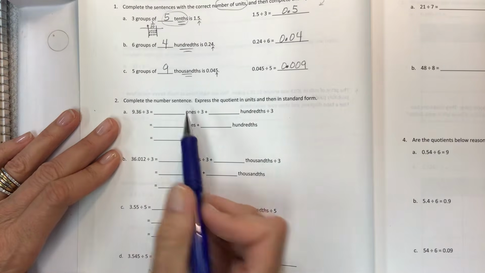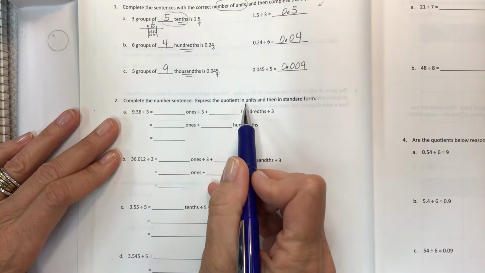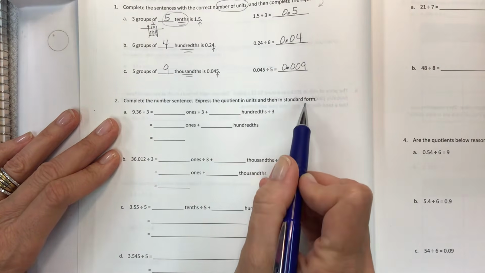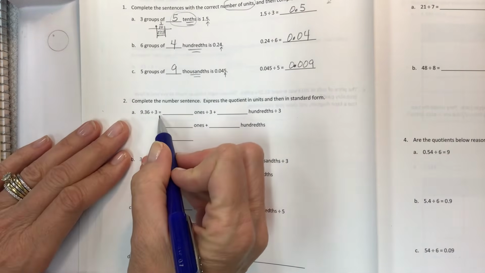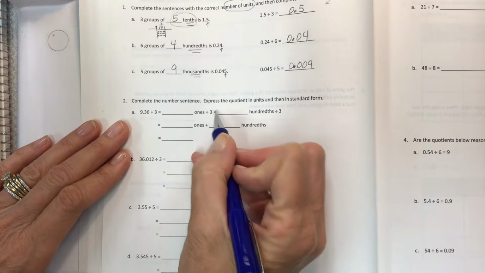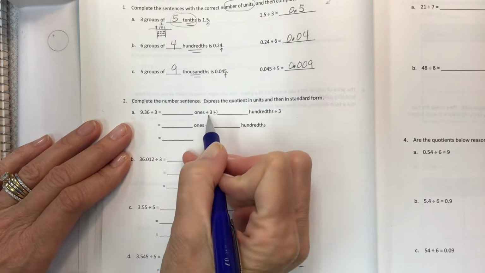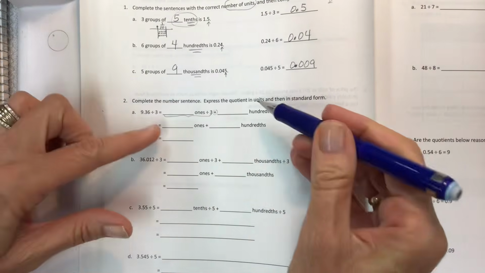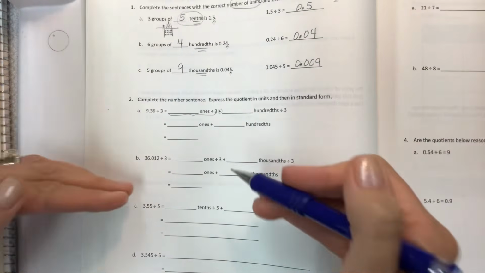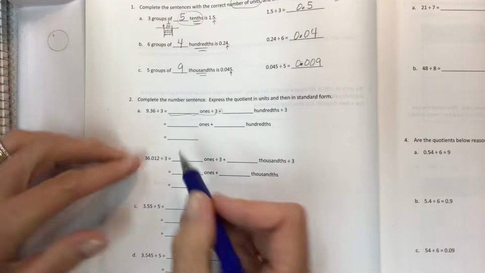Complete the number sentence. Express the quotient in units first and then in standard form. This is when it kind of gets crazy, so watch out for the equals. Watch out for the pluses. Watch out for when you actually have to do the calculation. So this being divided by 3, and then just watching for those will help you solve and get these right.